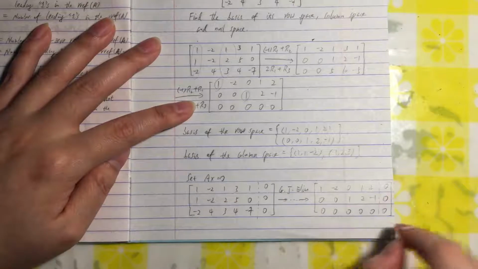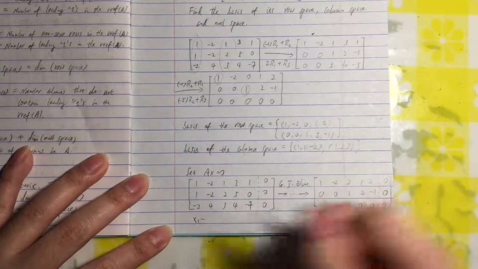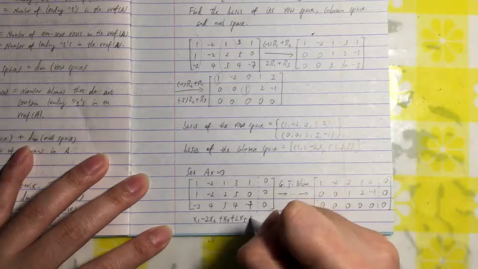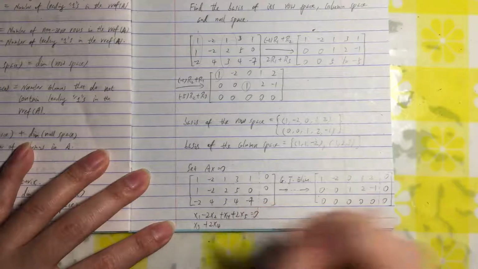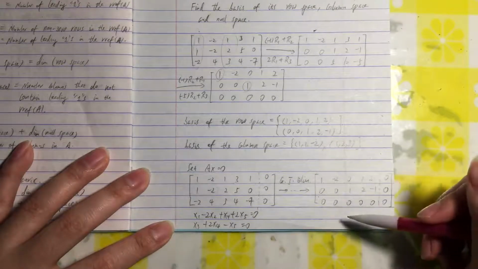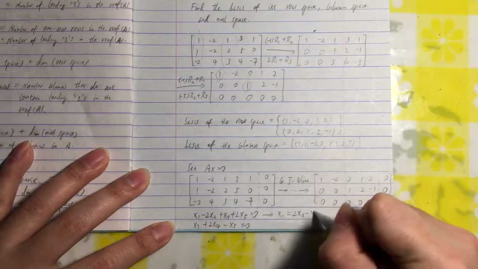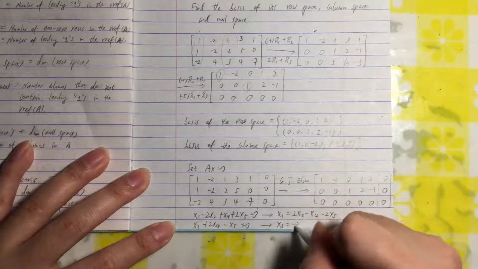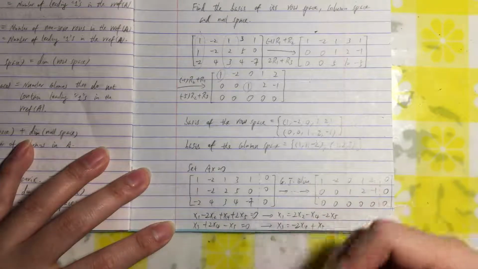Next, rewrite this matrix back to equations. The first row can be rewritten as x1 minus 2x2 plus x4 plus 2x5 equal to 0. The second row can be written as x3 plus 2x4 minus x5 equal to 0. Here, since x1 and x3 are leading variables, we try to isolate x1 and x3. So I get x1 equal to 2x2 minus x4 minus 2x5. In the second equation, I get x3 equal to negative 2x4 plus x5. Next, put x1, x2, x3, x4, x5 in columns.